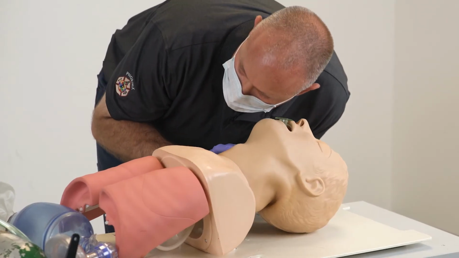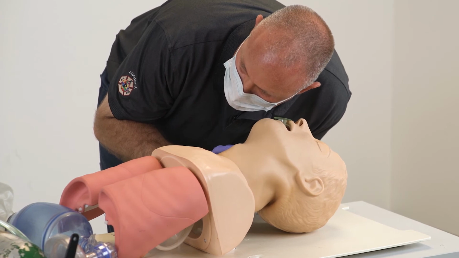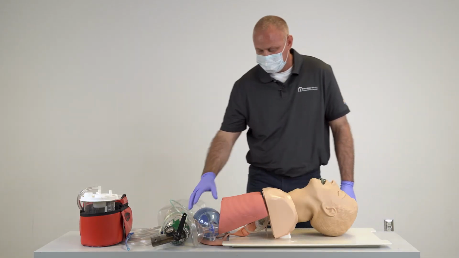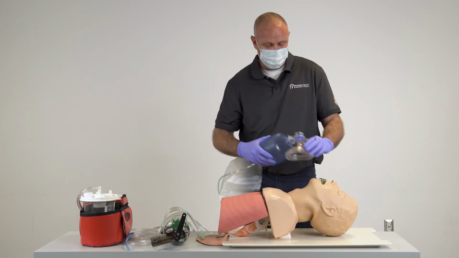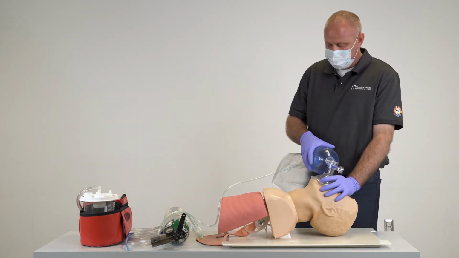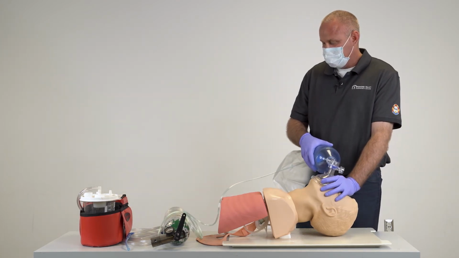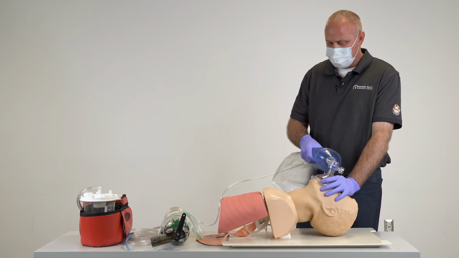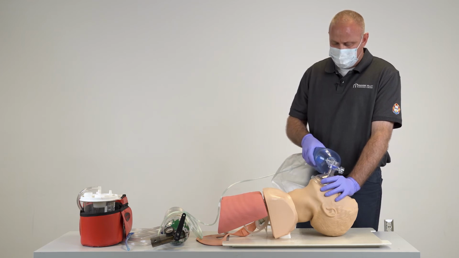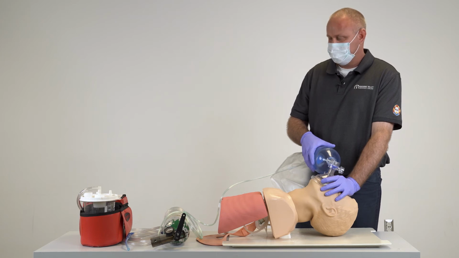I'm going to look, listen, and feel. I'm still apneic and I still have a weak pulse of 60. I'm going to go ahead and continue to bag. I'm going to bag again 10 times a minute, once every 6 seconds, and I'm going to look for equal rise and fall. I'm going to feel for good bag compliance and condensation in my mask.